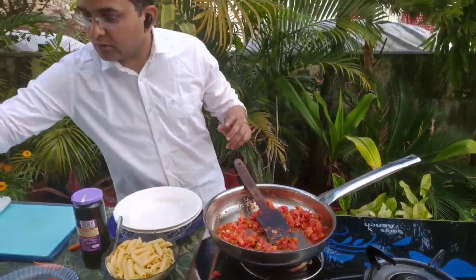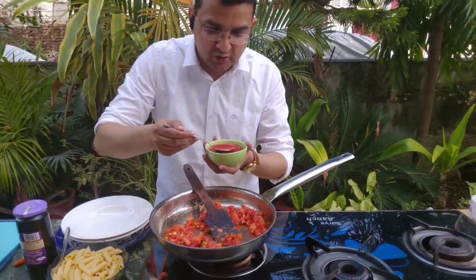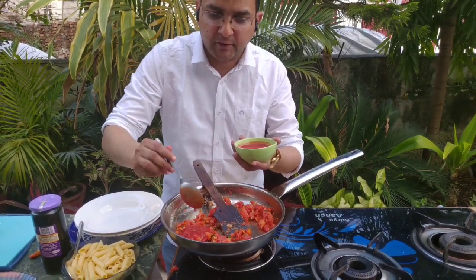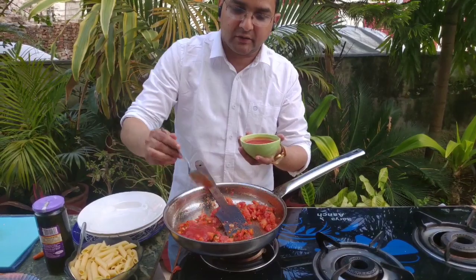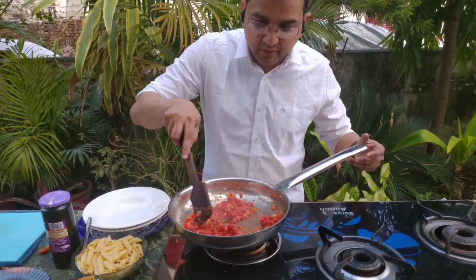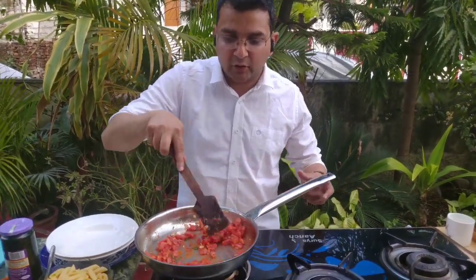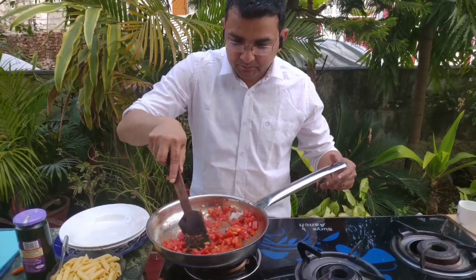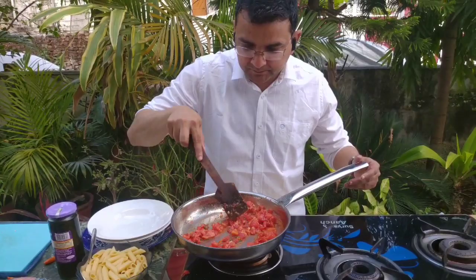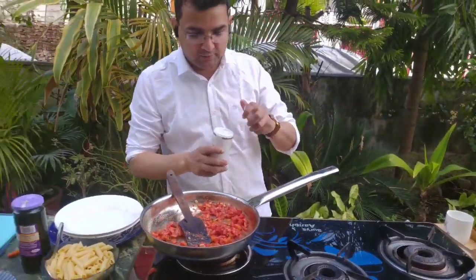Now just to improve the consistency of the sauce, we need something liquid, so you can use a little bit of tomato puree. I'm using a ready-made tomato puree. If you want to use it or skip it, it is up to you. It will just give body to the sauce, and the pasta we are using, the penne, will be nicely coated with the sauce. Okay, we are almost there. The only thing missing here is salt, so finally I am adding some salt.